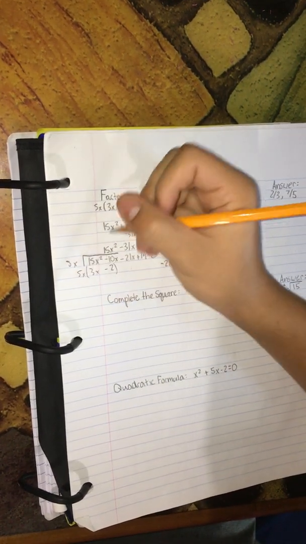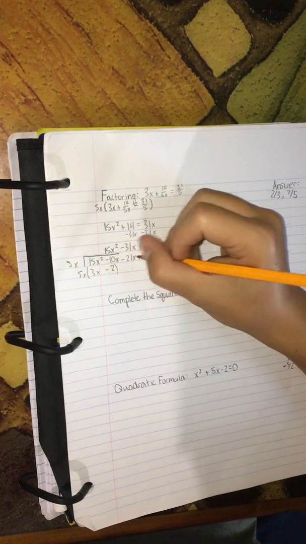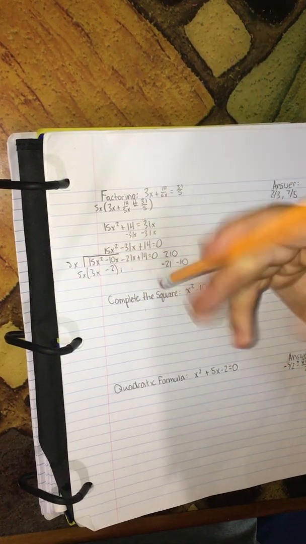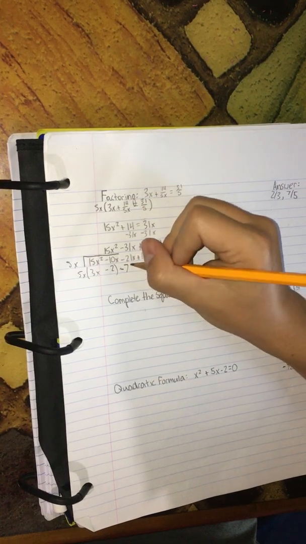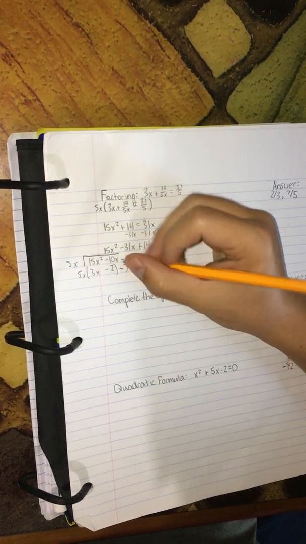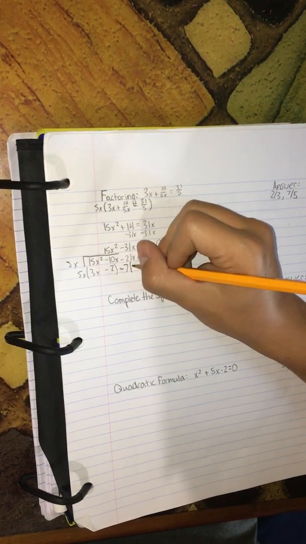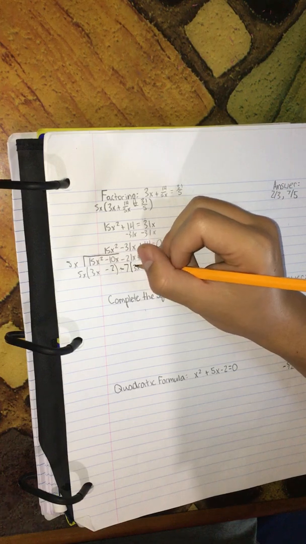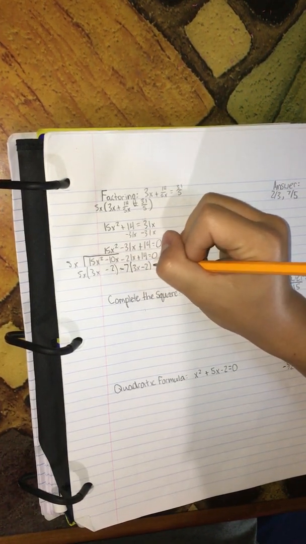You still keep the 5x on the side. And then you can do negative 7 to get the numbers equal. So negative 7 on the outside, and negative 21 divided by negative 7 is 3x, and 14 divided by negative 7 is negative 2.